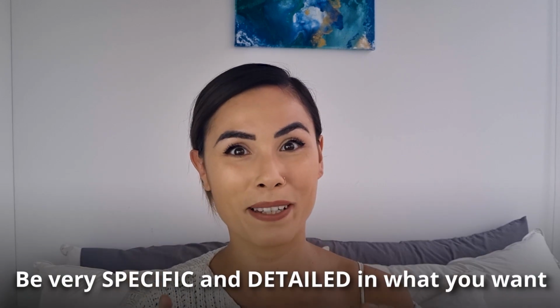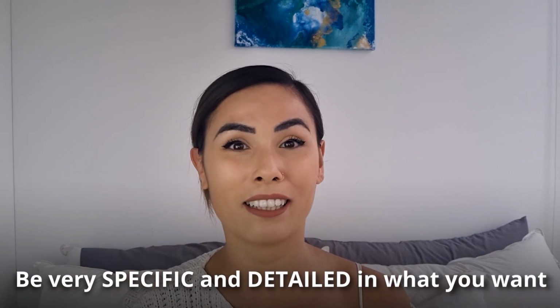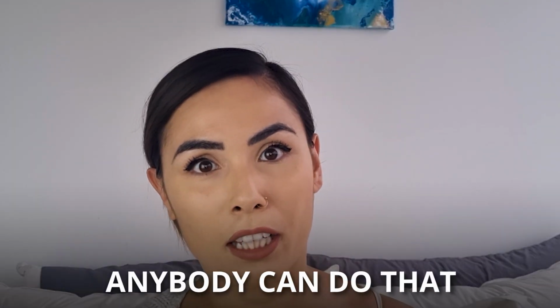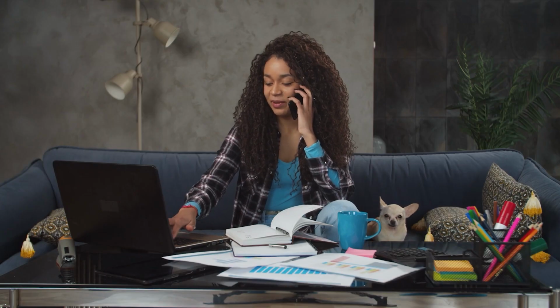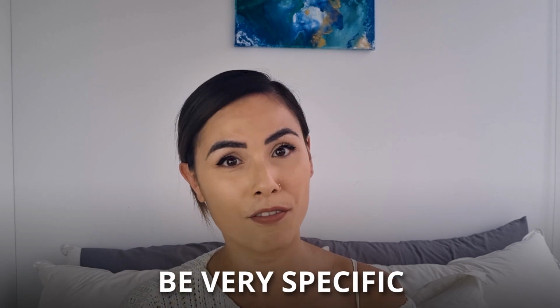So make sure when you're doing this that you are very specific and extremely detailed in exactly what you want. Why is this important? Well, maybe you can say, I'm looking for a very enthusiastic, go-getter type of person. Okay, that could be very vague. Anybody can do that. But make sure you're a little bit more detailed, like is able to take on multiple tasks at one time. Be very specific about what type of person you're looking for, because then it's going to help filter out the applicants a little bit more for you.